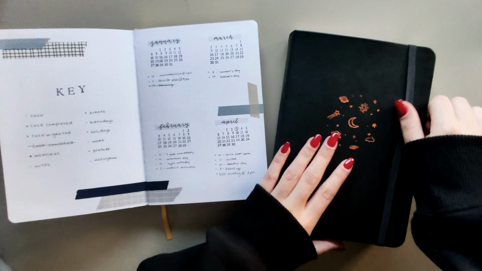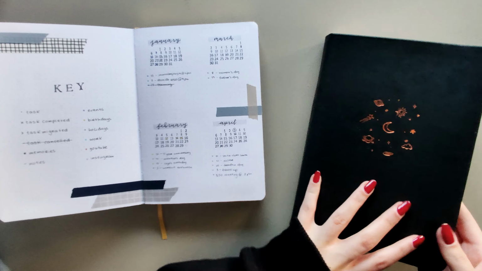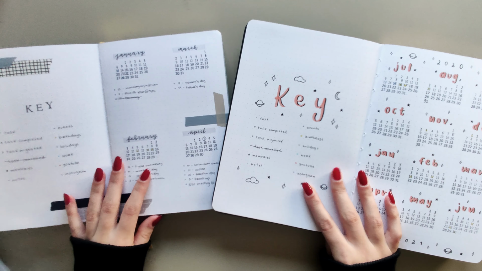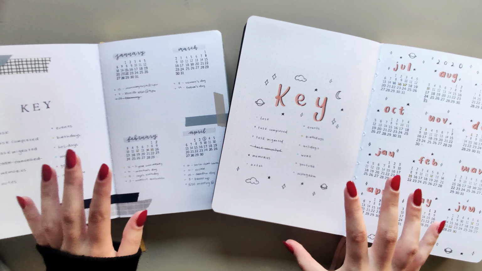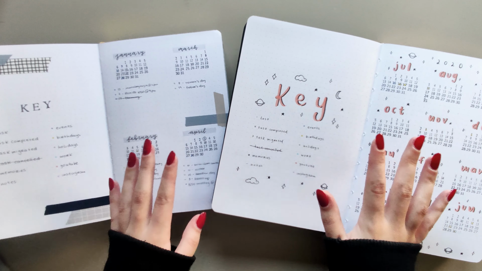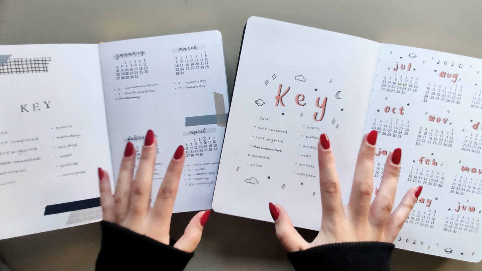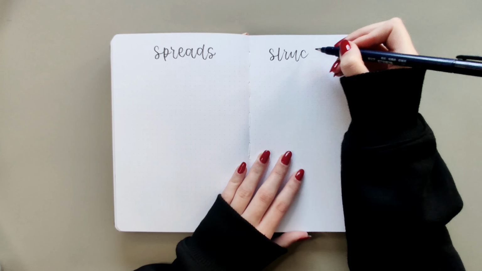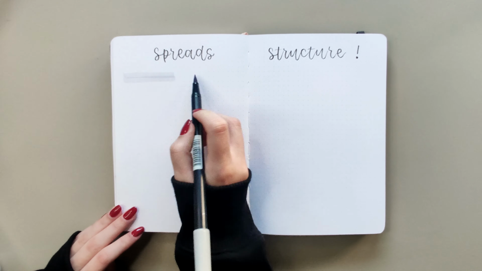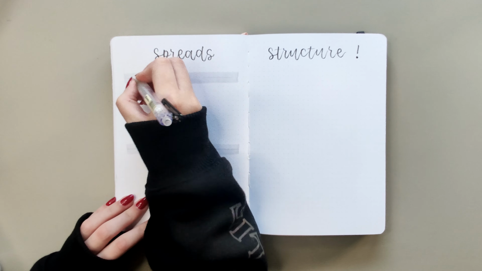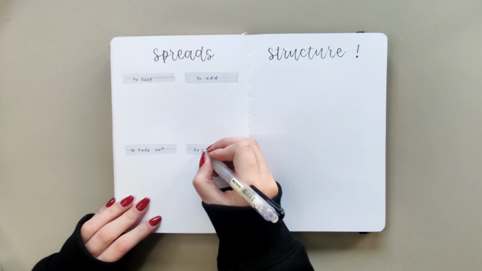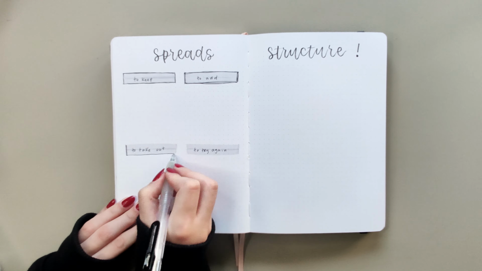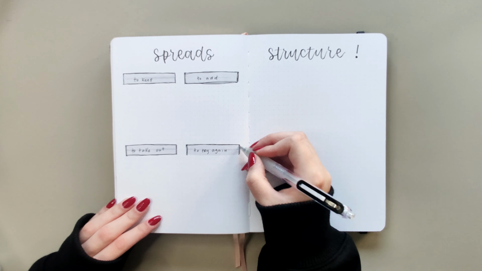So I can see that in these 2 bullet journals I had the key and the future log, and I'm going to flip through all of them and see the pages that I did. And for that I did this spread right here after my December weeks that is going to help me a lot to see the pages that I want to keep, that I want to add, that I want to take out of my bullet journal completely, and the pages that I want to try again.